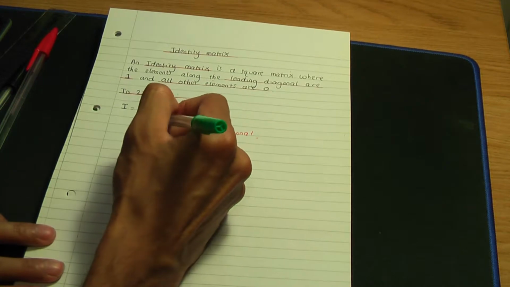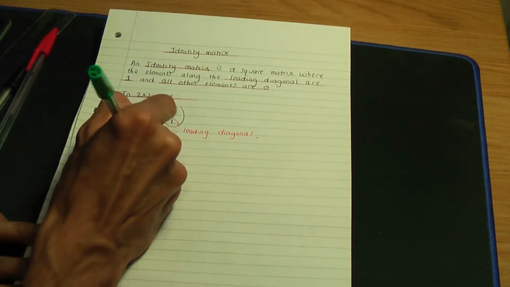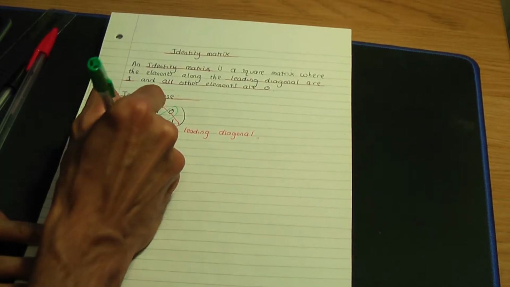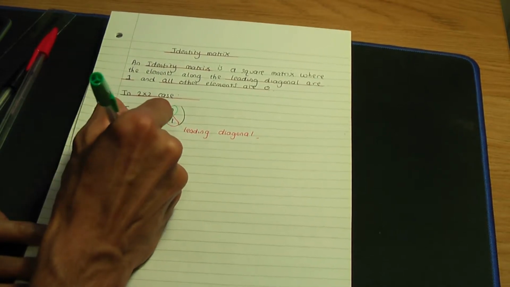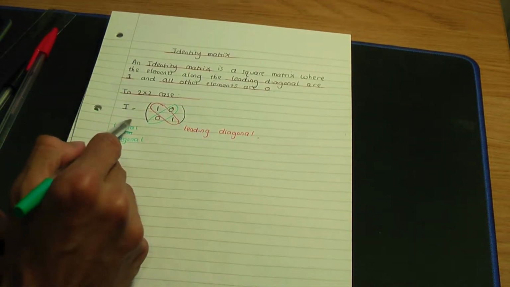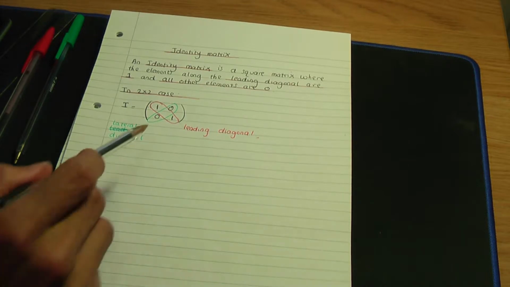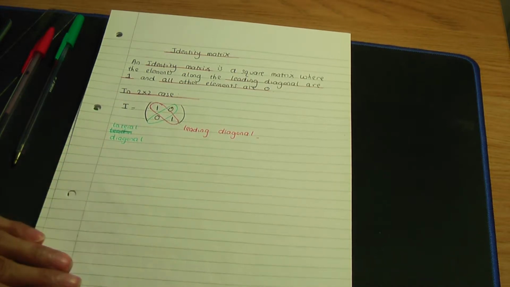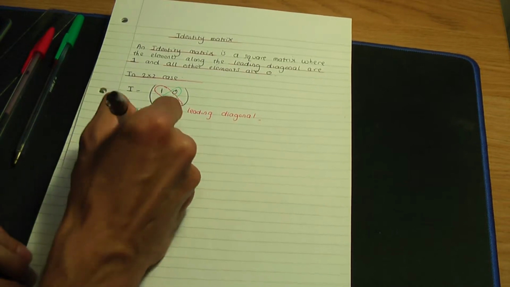So leading, lateral. So going back to the concept behind the identity matrix, only the elements along the leading diagonal are 1s, all other elements are 0s. So that's the identity for the 2 by 2 case.